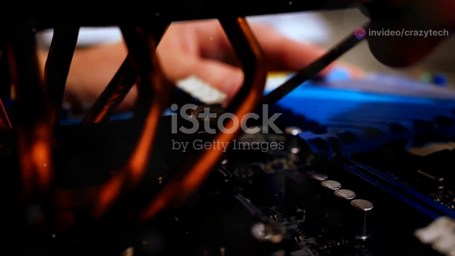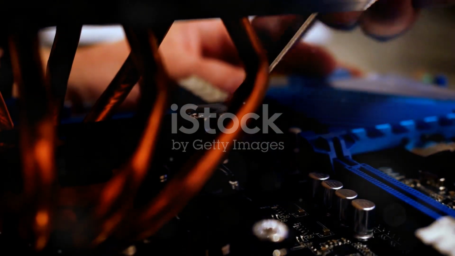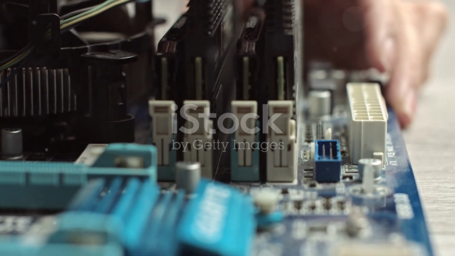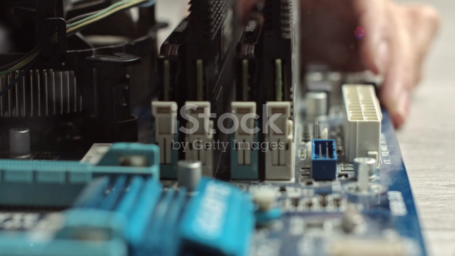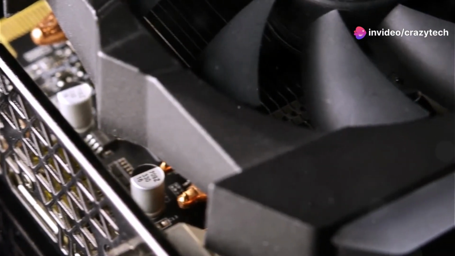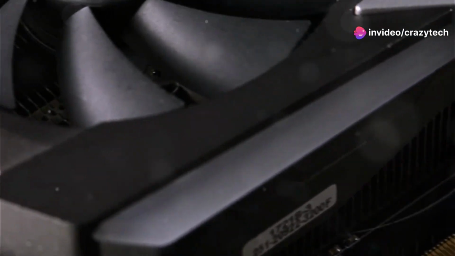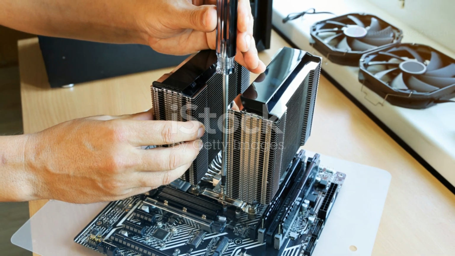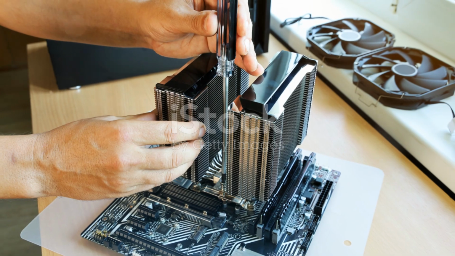Section 7. Graphics Glory, installing the visual powerhouse. Hold on to your hats, folks, because it's time to install the graphics card, the visual powerhouse of your PC. First things first, locate the PCIe x16 slot on your motherboard. Open the rear case slot that aligns with the PCIe x16 slot.